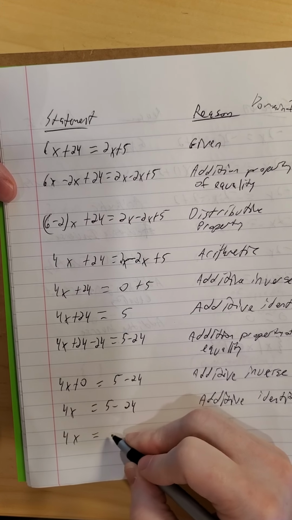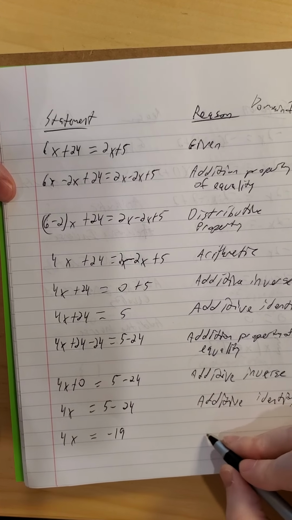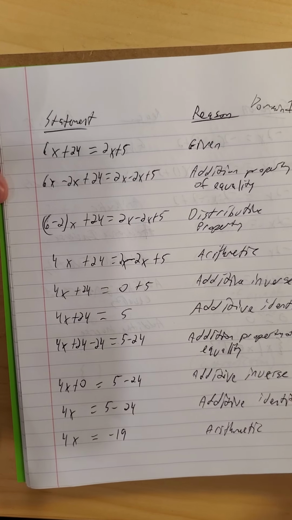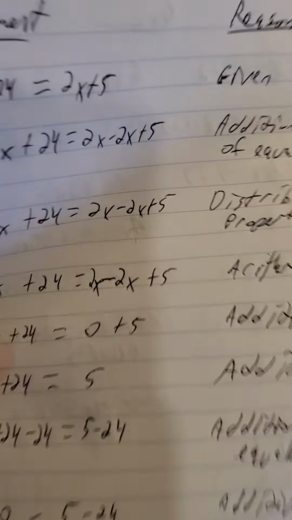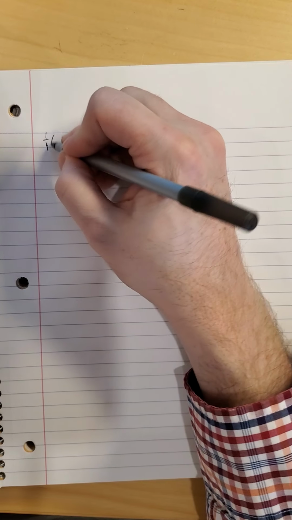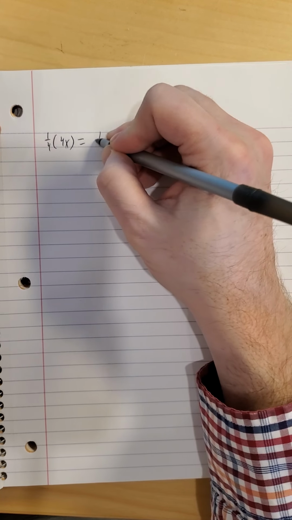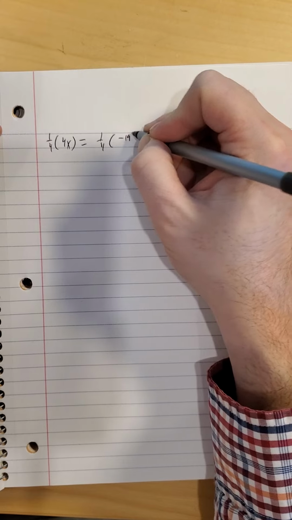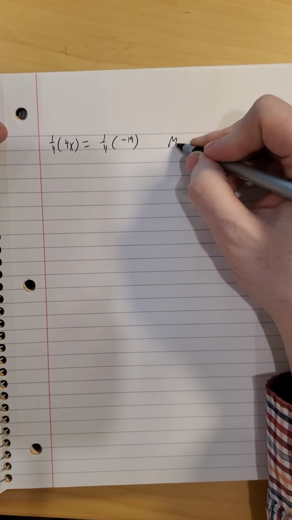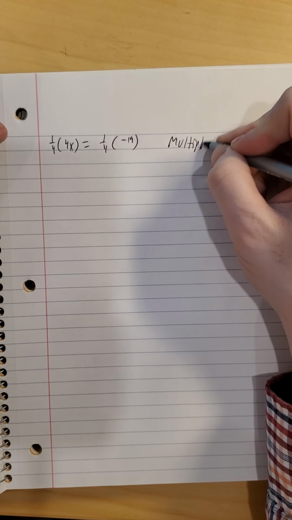Then we take care of the arithmetic on the right-hand side. So we have 4x is worth -19. We'll multiply both sides by 1/4. So 1/4 of 4x is worth 1/4 of -19. Happen to both sides, so it's one of our two properties of equality, in this case multiplication.